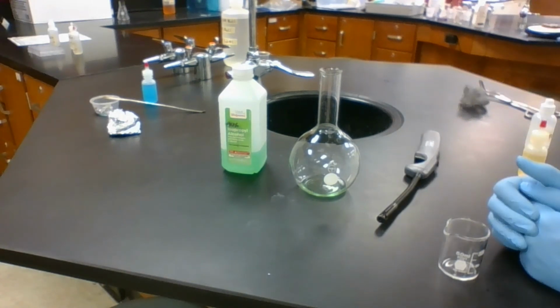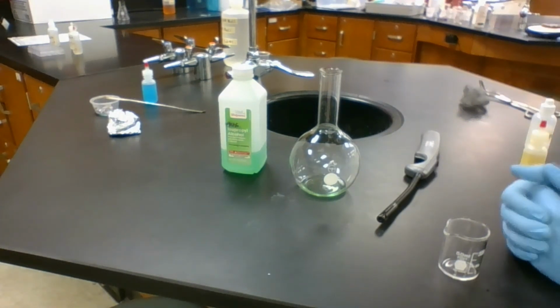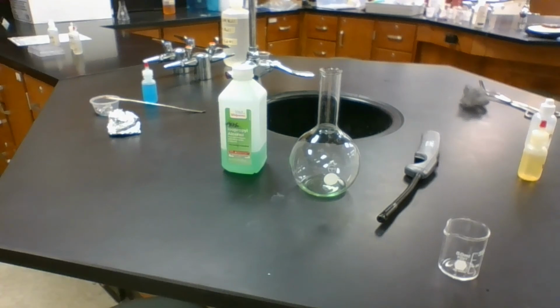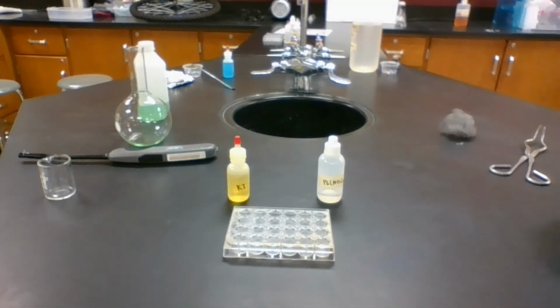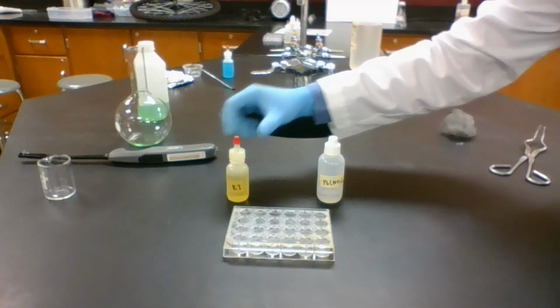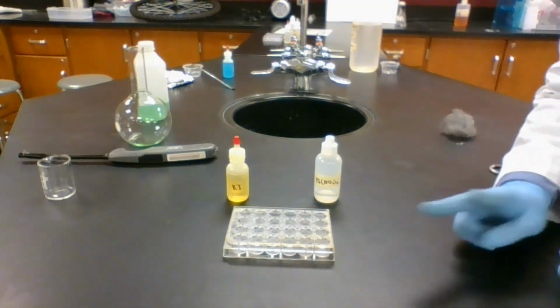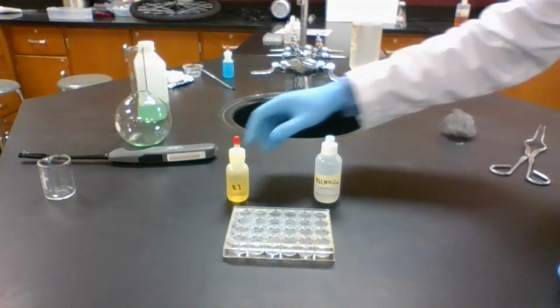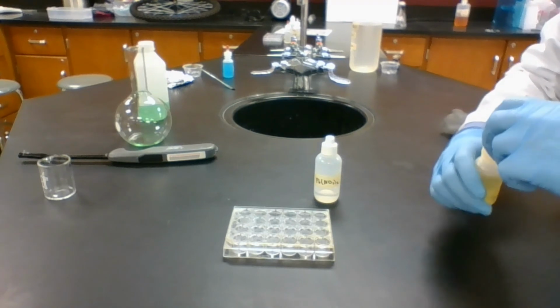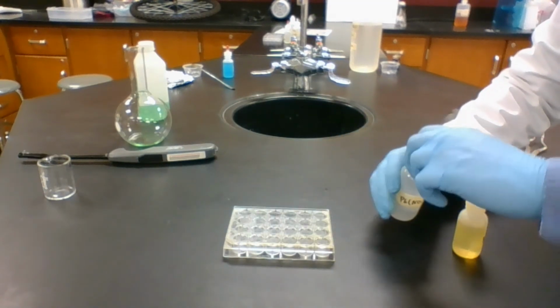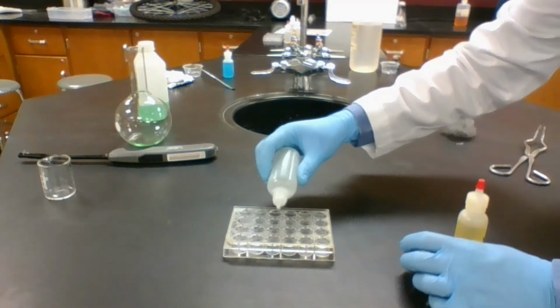Although we can't see the products, we make CO2 and H2O from this reaction, and that's seen in our reaction equation. Station 4 is a reaction between potassium iodide, that's this KI, and lead nitrate, which is this Pb(NO3)2. We're just going to put some together in this well plate.